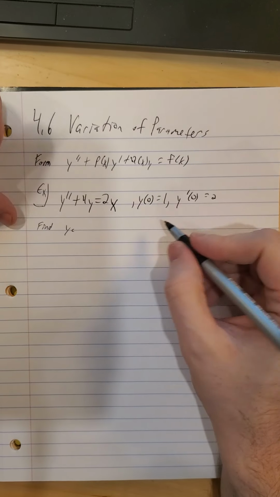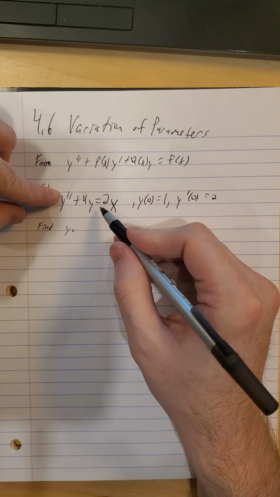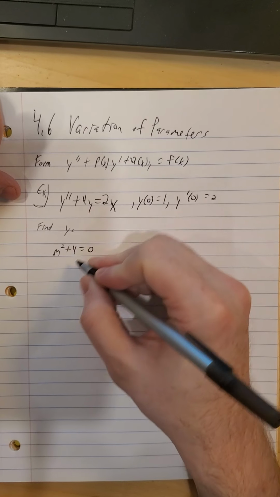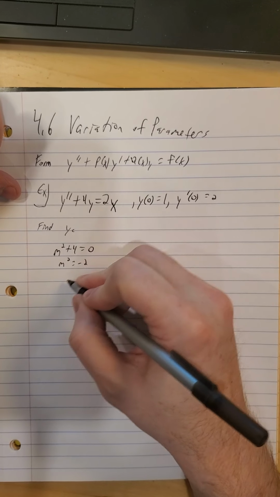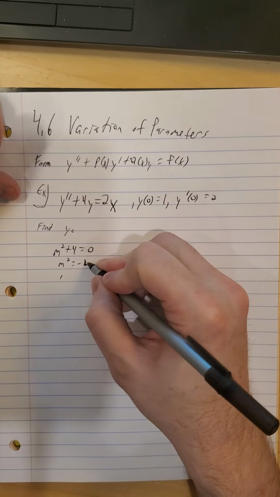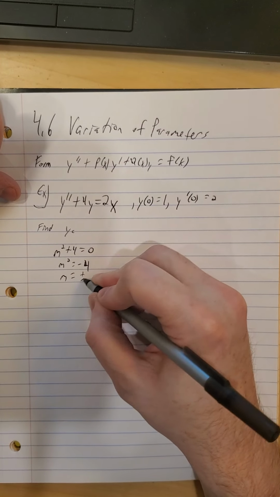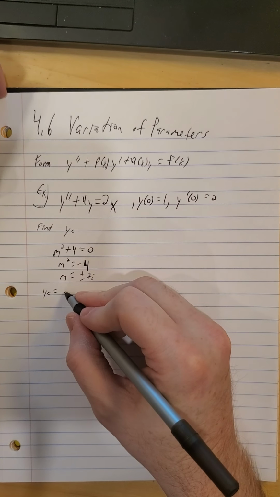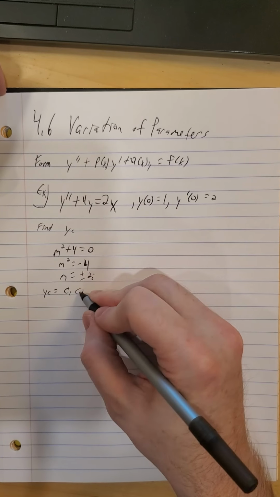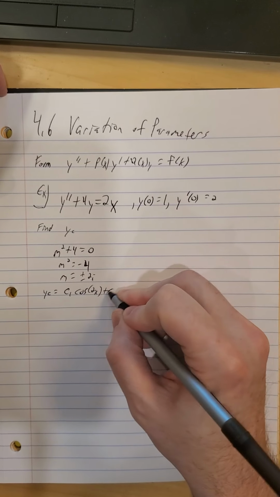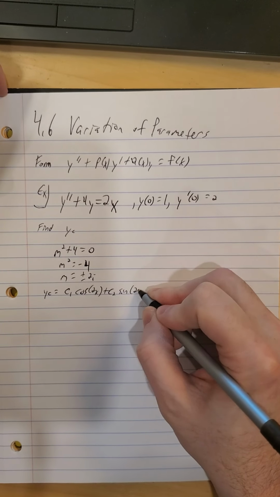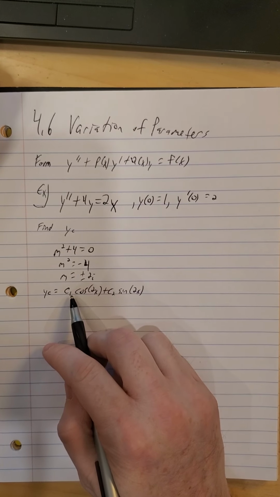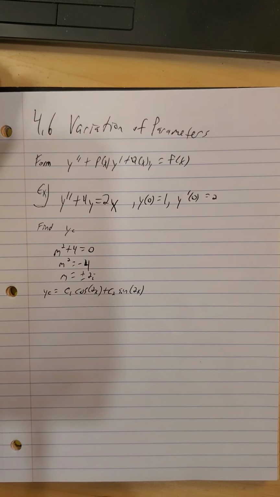First thing we do on this is find yc. In other words, we solve the homogeneous equation. So m squared plus 4 is equal to 0. m squared is negative 4. m equals plus or minus 2i. So yc would be c sub 1 cosine of 2x plus c sub 2 sine of 2x. Our real number coefficient was 0, so we don't have any e to the powers involved here.